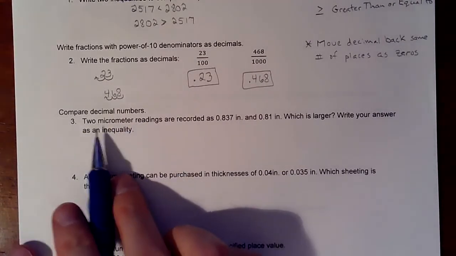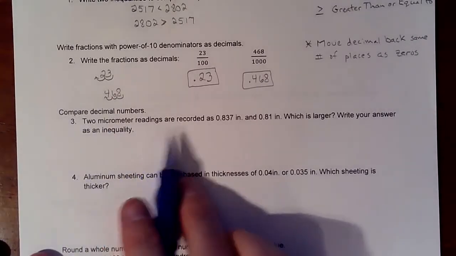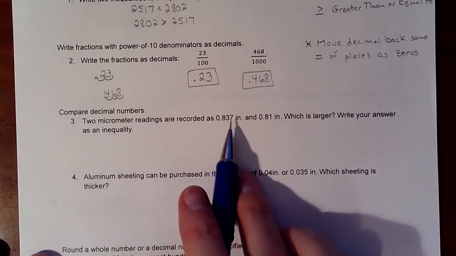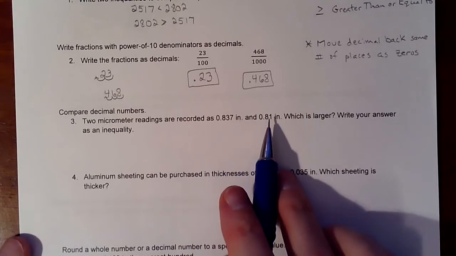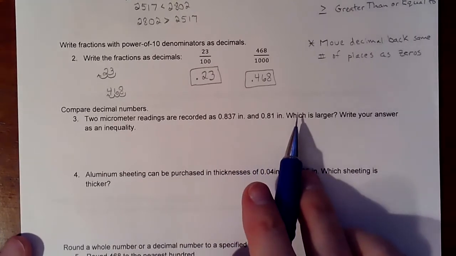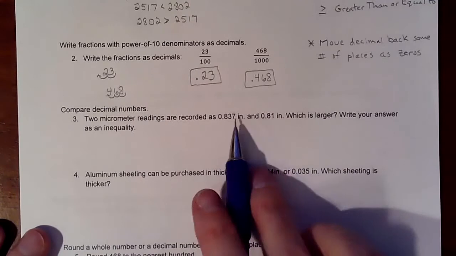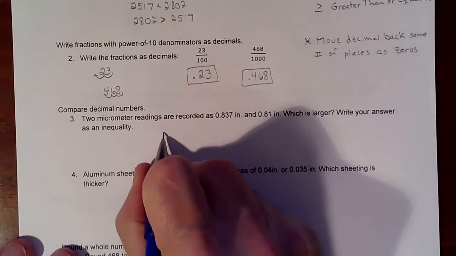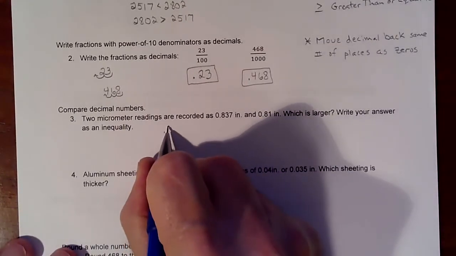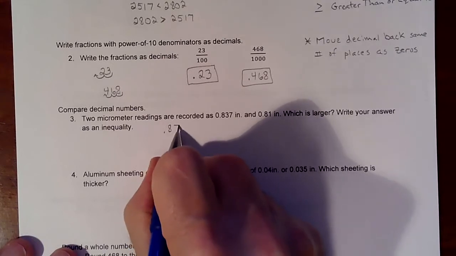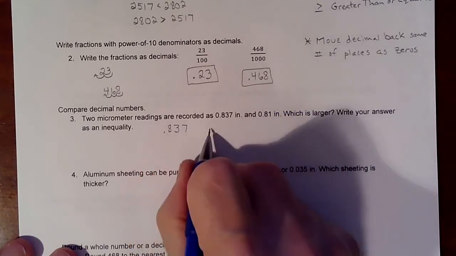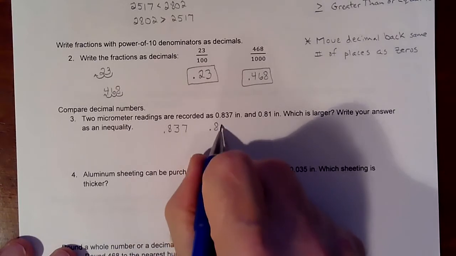We have two very small micrometer readings recorded as 0.837 inches and 0.81 inches. Which one is larger? It's kind of hard to tell initially. So let me throw the numbers out. We're comparing that with that.